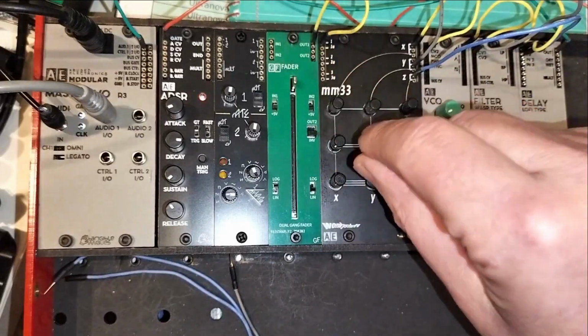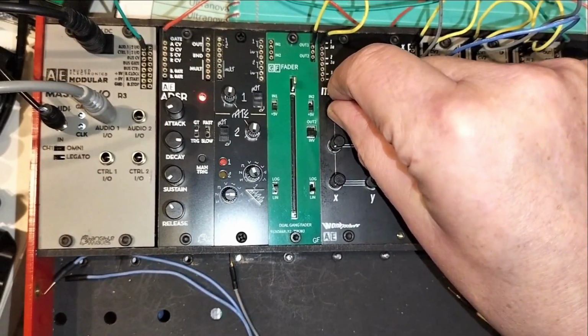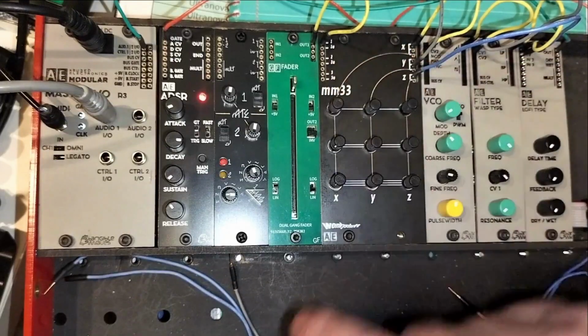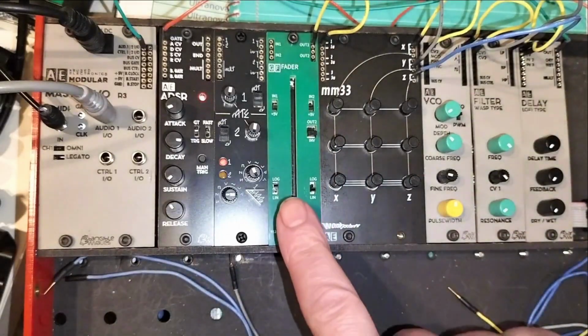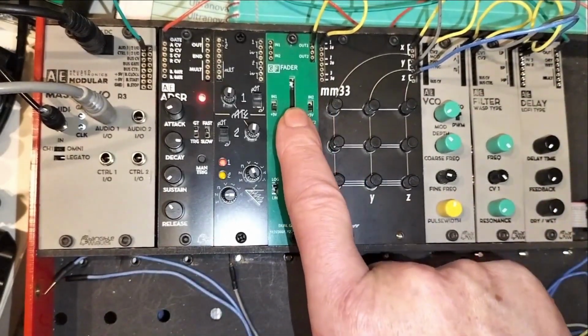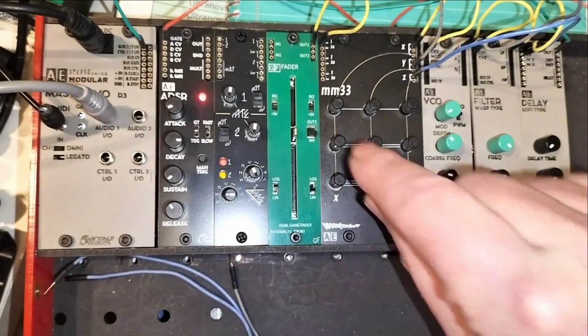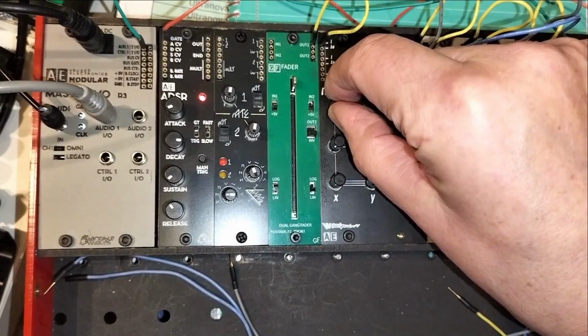So I'd turn this up to full, and let's say that's the top pitch I wanted to go to. Whatever I do, it won't go any higher than that. If I wanted it to be lower still, I can just lower the knob a bit more.